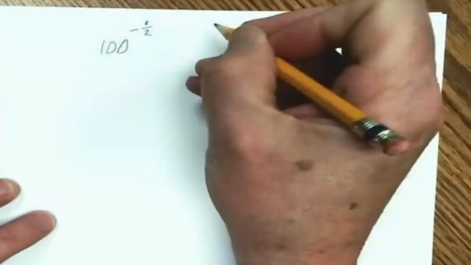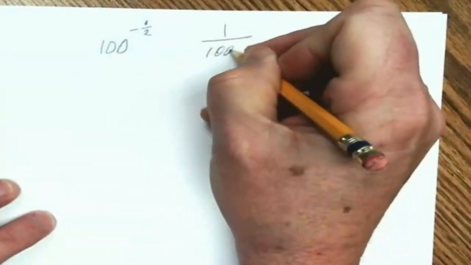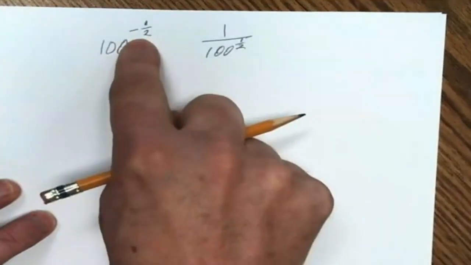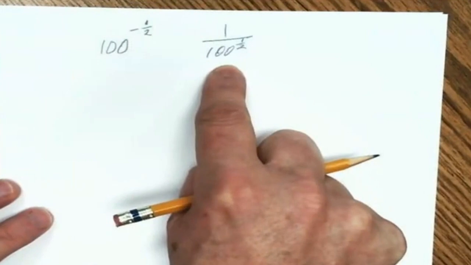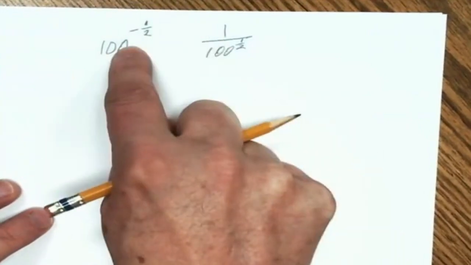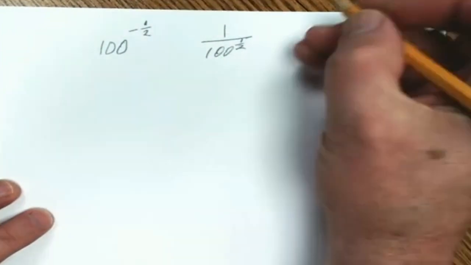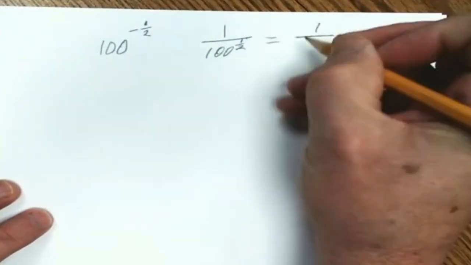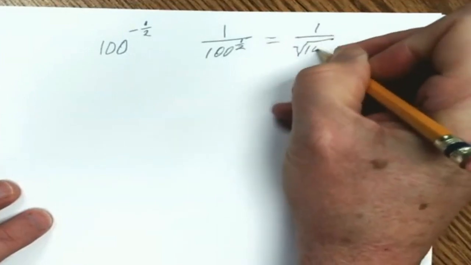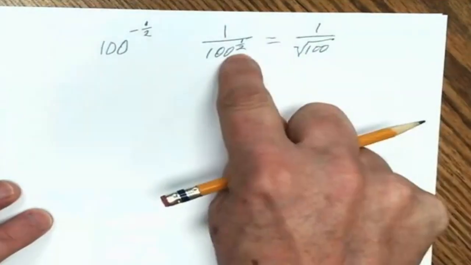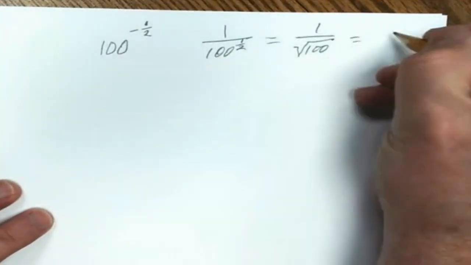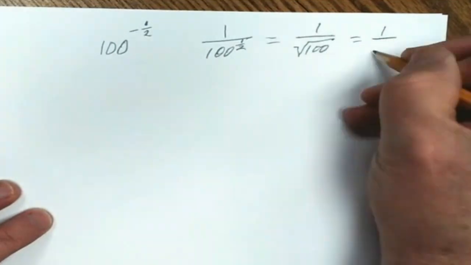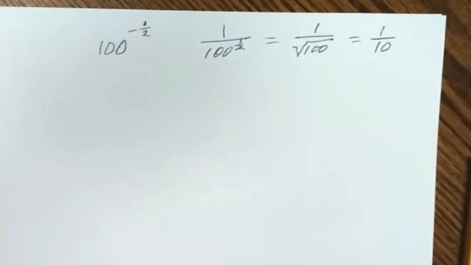When we have 100 to the negative 1/2, we simply need to rewrite it as 1 over 100 to the positive 1/2. That's how you change an exponent to a positive, you move it to the other side of the fraction, right? Negative 1/2, the positive 1/2. And so that's the same as 1 over the square root of 100, right? Because that's what the 1/2 exponent means. So that is the same thing as 1 over, what's the square root of 100? We simplify that to 1/10. It's as simple as that. I don't know what you were doing, but we're fixed now. Please continue like this.